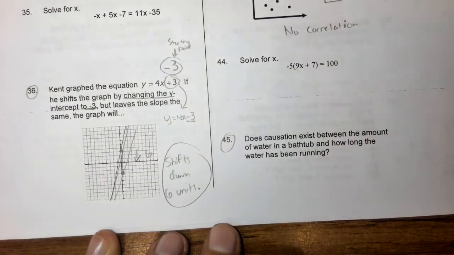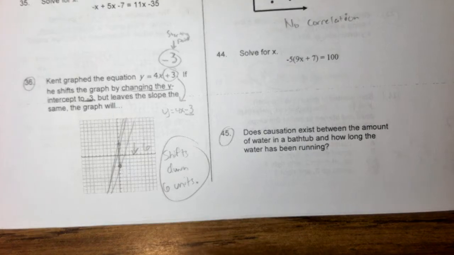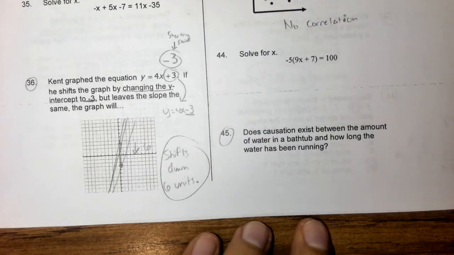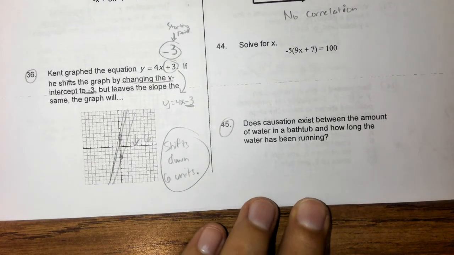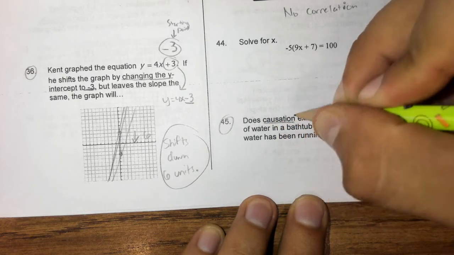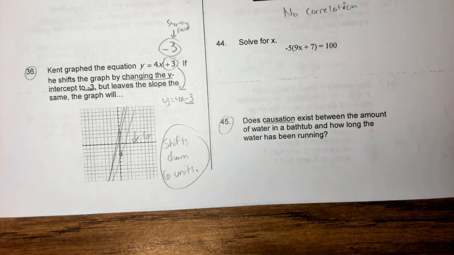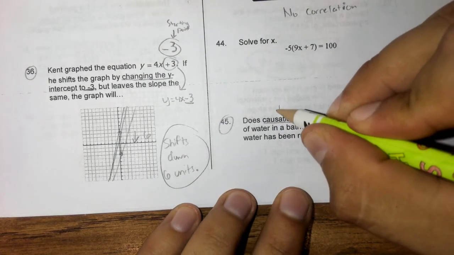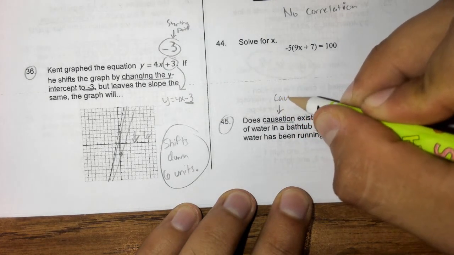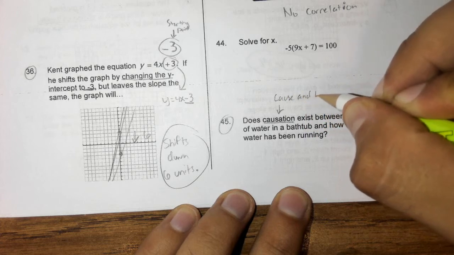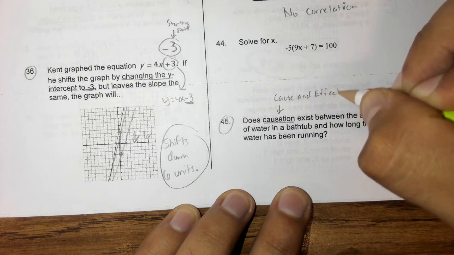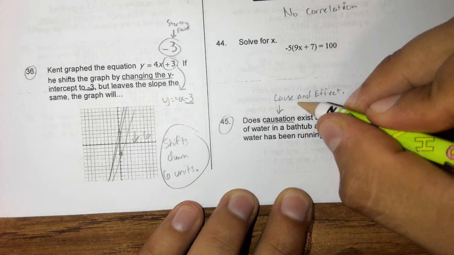And then finally the last problem that I'll do for this video, problem 45, it says, does causation exist between the amount of water in a bathtub and how long the water has been running? So again, we go back to causation, and this is something that we talked about. The way you want to think about causation is kind of like cause and effect. In other words, it has to happen.